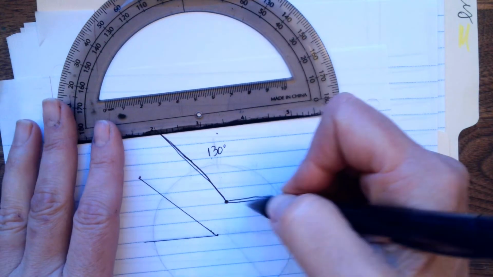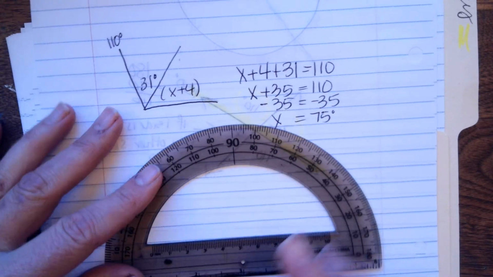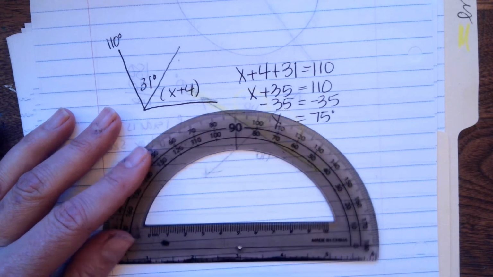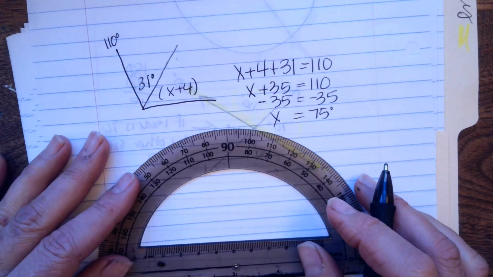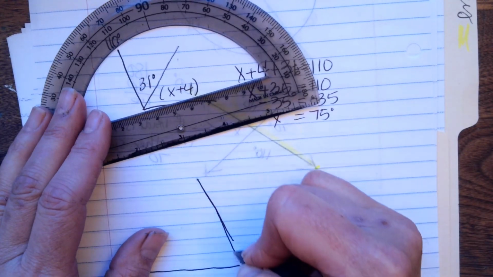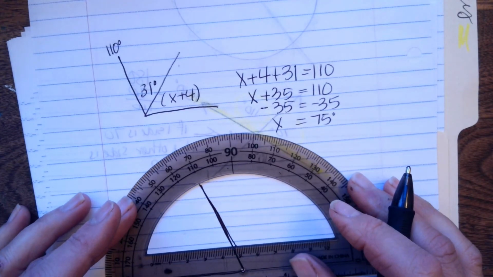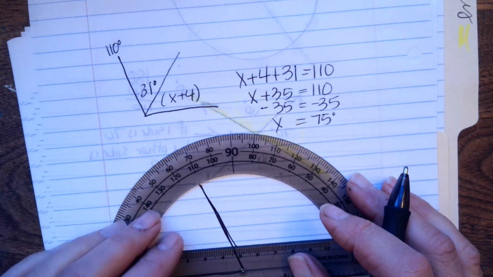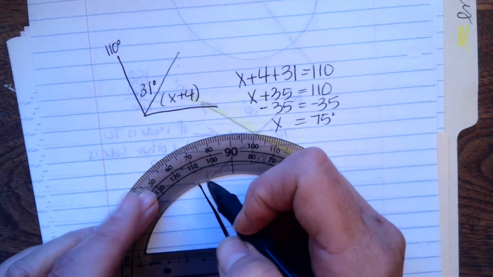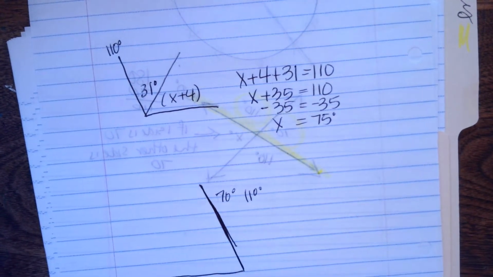If the angle is going in the other direction, meaning they started it on this side, you're going to line it up there. You're going to make sure this bottom is lined up. Are we using the inner or the outer? So it's either 70 degrees or 110 degrees. 70. Yep.